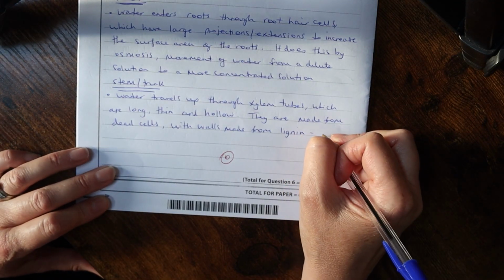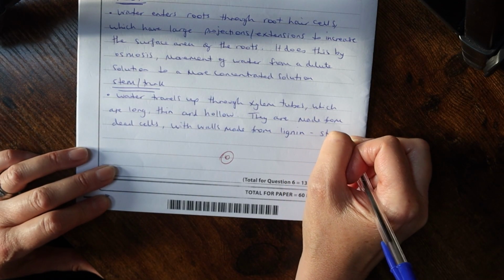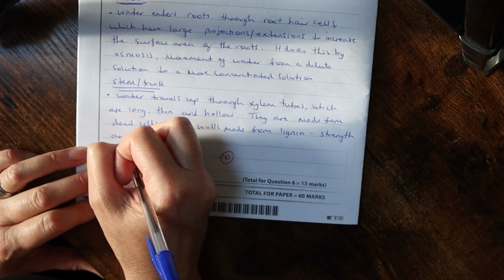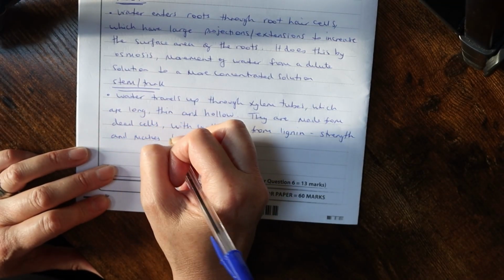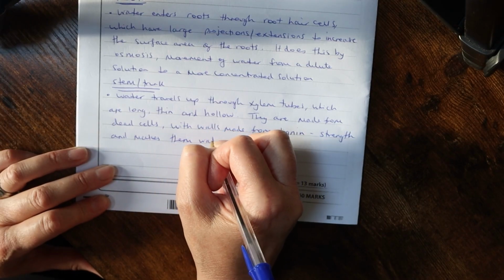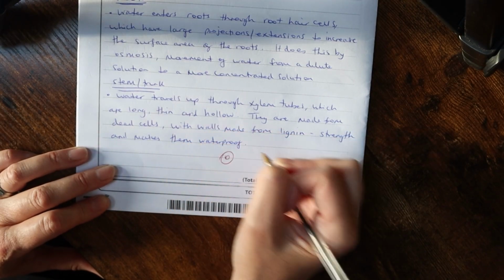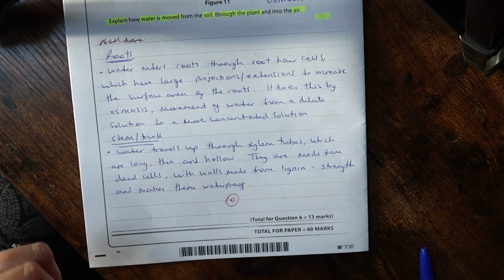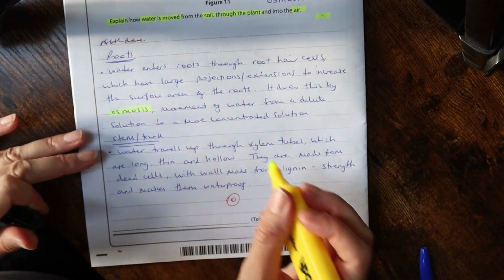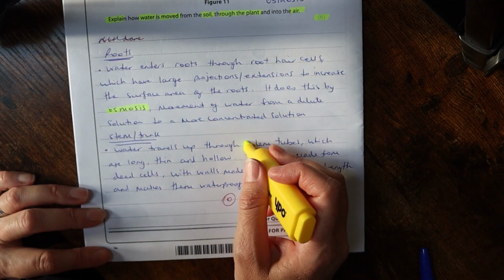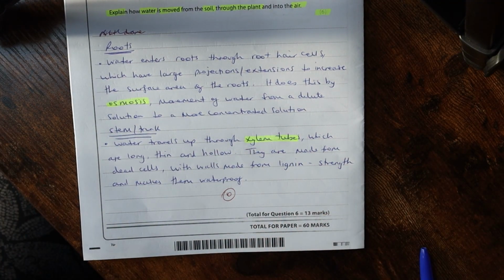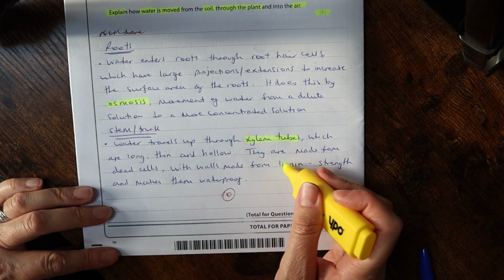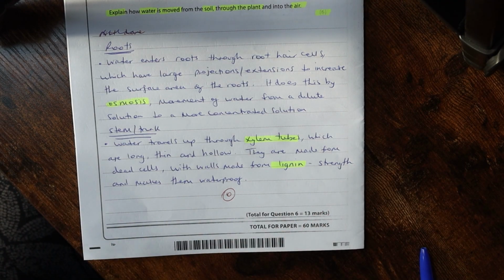Lignin, which is for strength and makes them waterproof, which is obviously handy when you're trying to move water around. So water's moved in through the roots by osmosis, through the root hair cells. It's moved up through xylem tubes, which are long, thin and hollow. And you need to mention lignin, that's what they're looking for. And it's going up to the leaves.